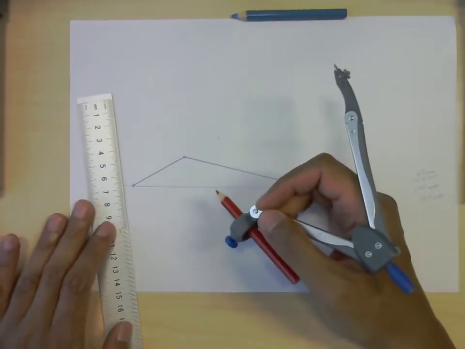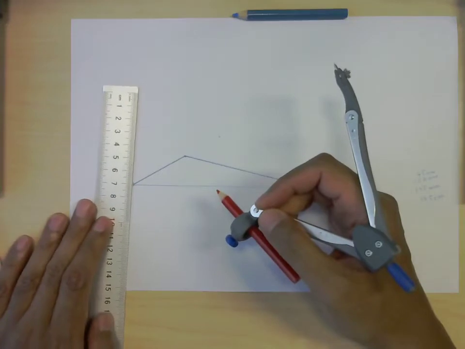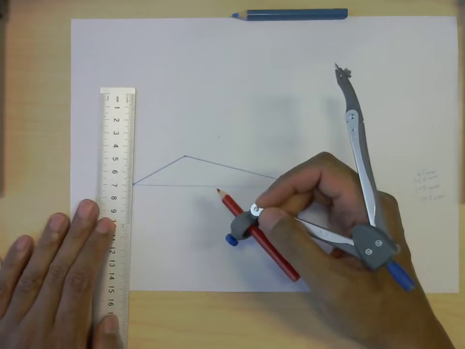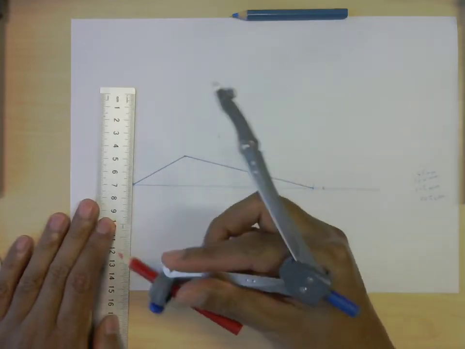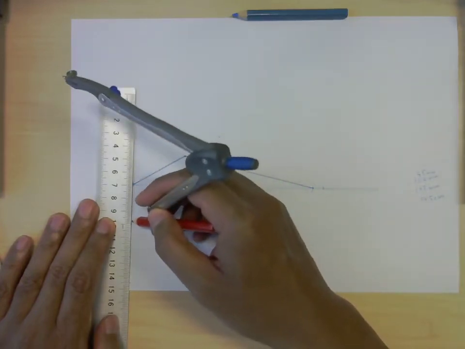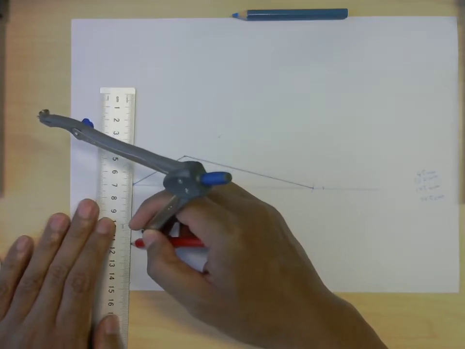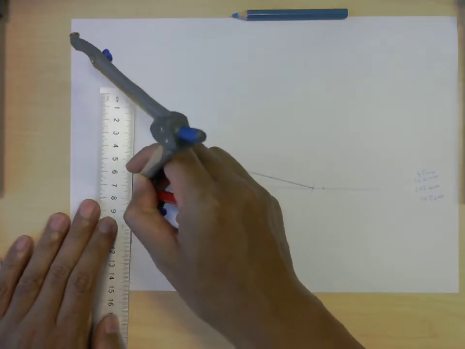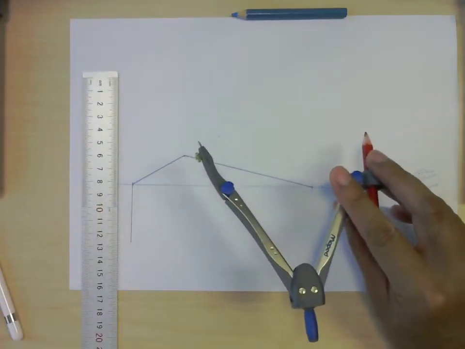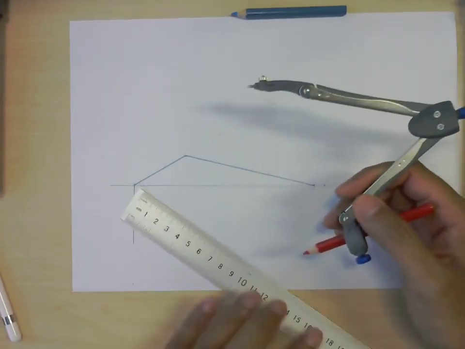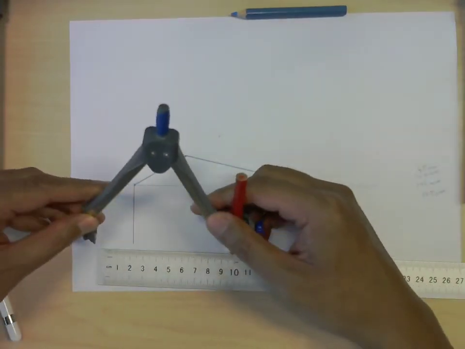So it's 4.5. Basically it will be 1, 2, 3, 4, 4.5. It's almost 90 degrees. Then we have to measure 10 cm.